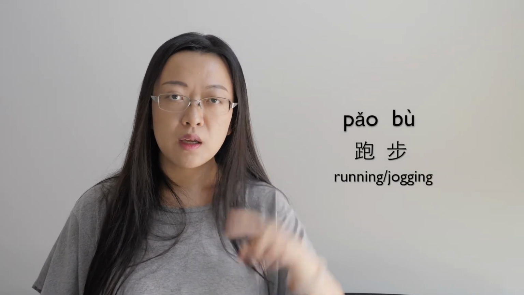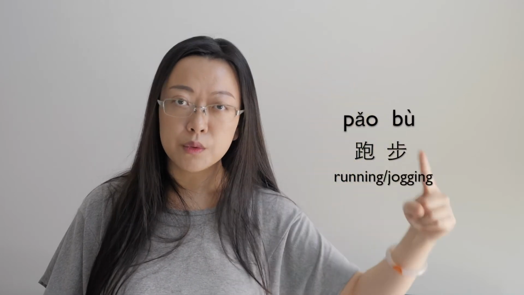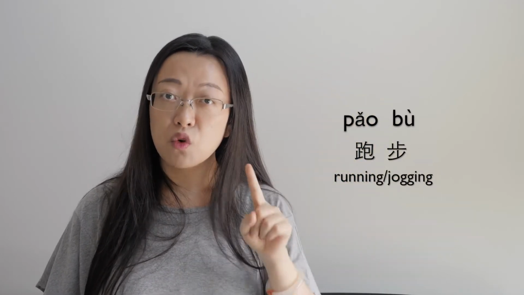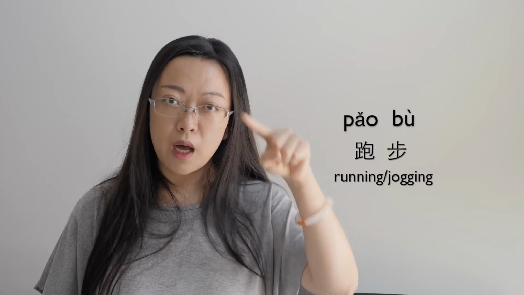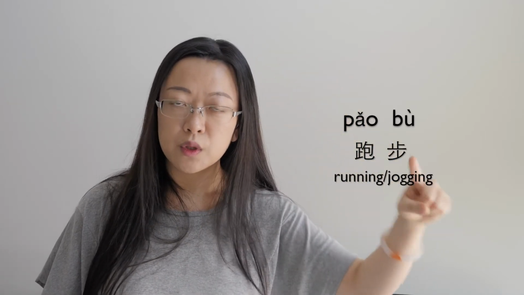This word literally means run, steps. 跑步 becomes 跑步.